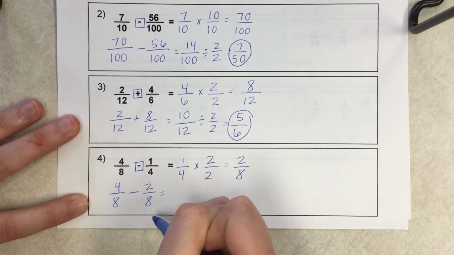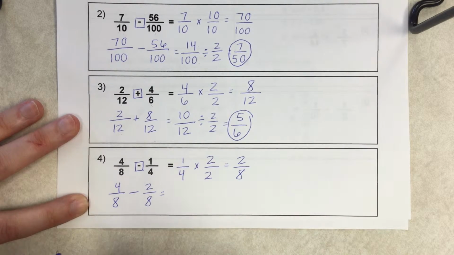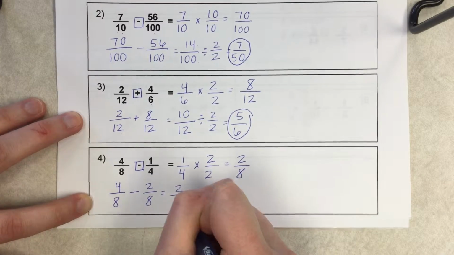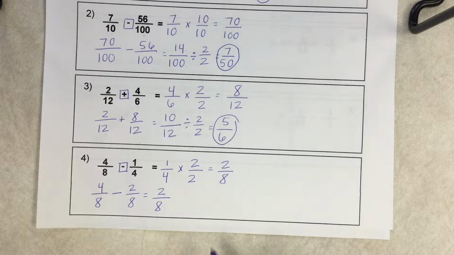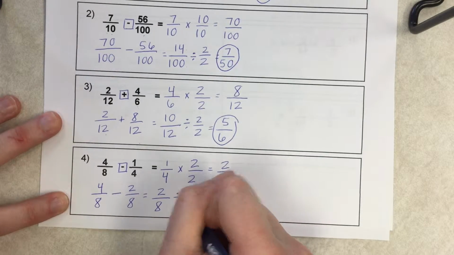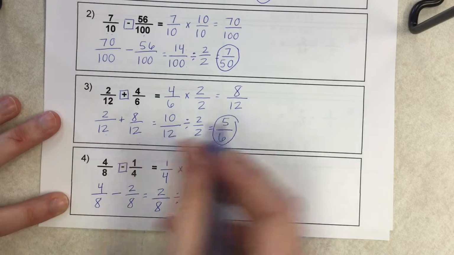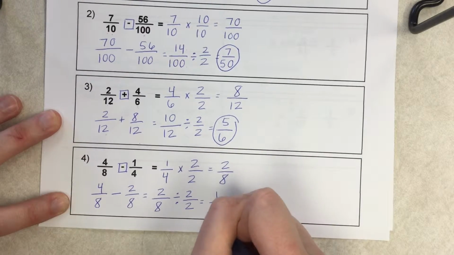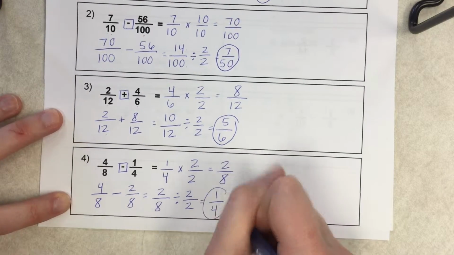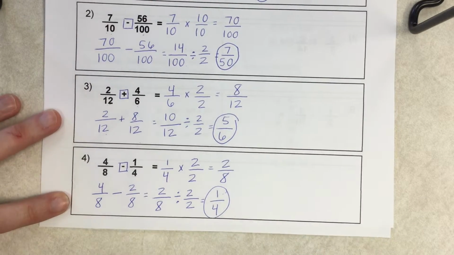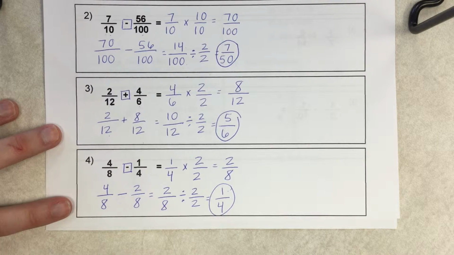My denominators are the same, 8 and 8, so I just subtract my numerators. 4 minus 2 equals 2. How many 8s? 2/8. I know I need to simplify this to get the smallest fraction I can, so I'm going to divide by a whole, 2 over 2, to get 1/4 as my final answer. I know because it's a unit fraction and I have a 1 on the top that answer is the most simplified answer I can get.